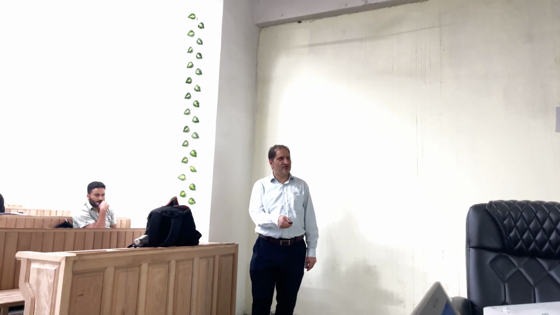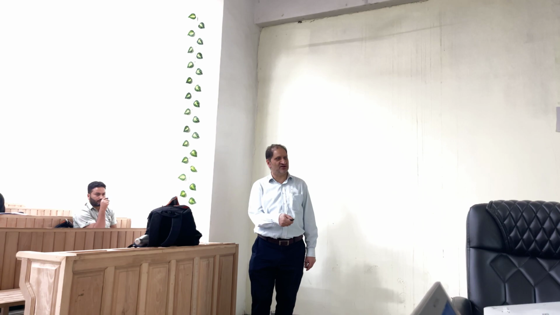Now we have the levo elevation, levo depression, and levo version. So levo elevation will be the inferior oblique of the right eye and superior rectus of the left eye. Same here: the inferior rectus of the left eye and superior oblique of the right eye. And this will be lateral rectus of the left eye and medial rectus of the right eye.